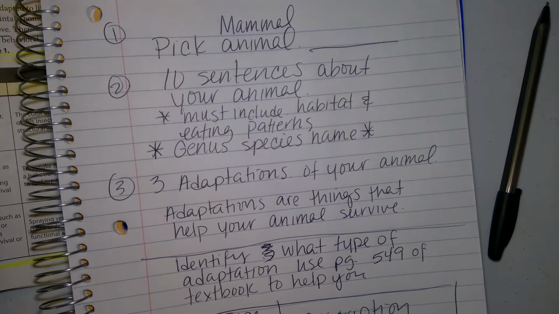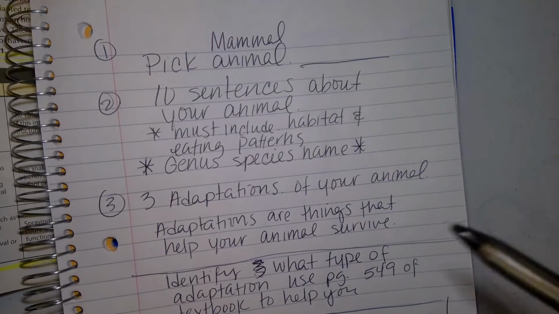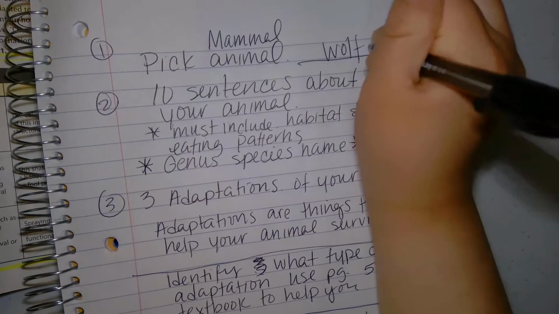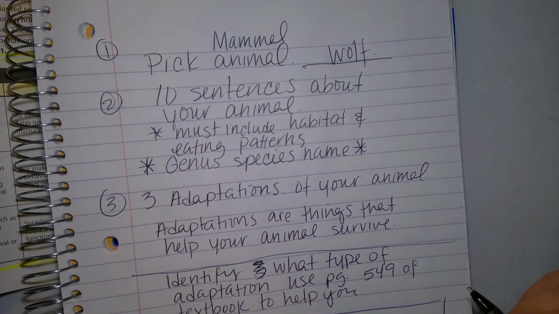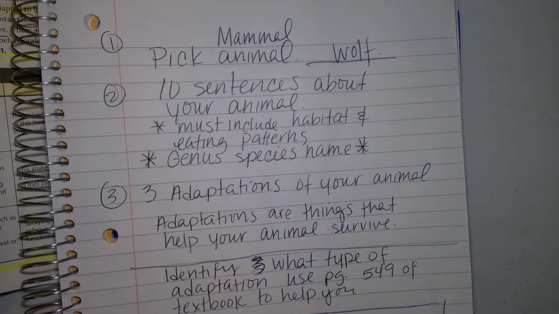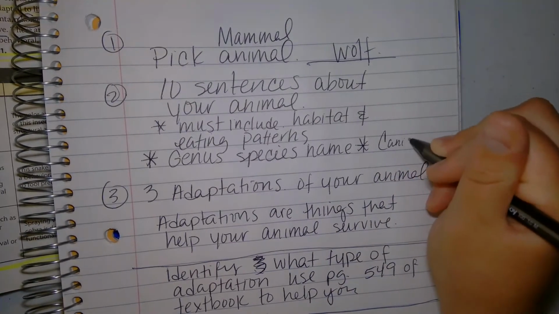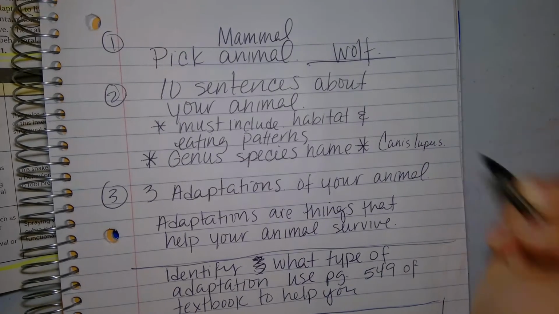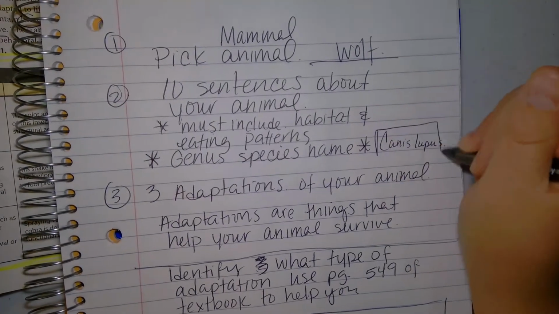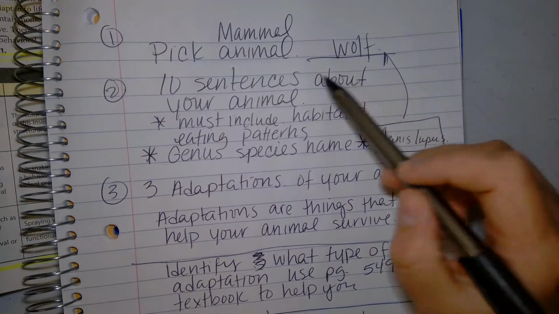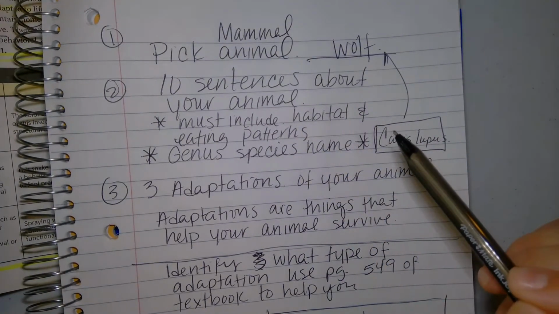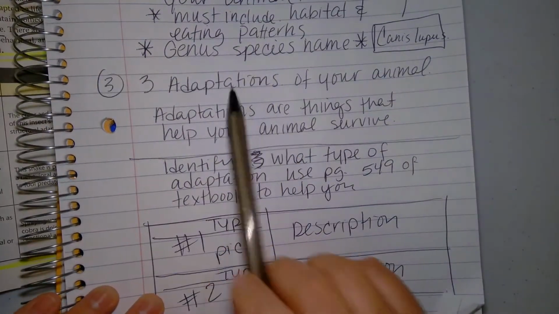Okay, so let's say you picked the wolf. I'm using this as an example. I don't care if you use this because I'm only giving you basics. When I Google and get the name, this one has a name of Canis lupus. That would be the scientific name that goes along with my wolf. That has to be somewhere within the 10 sentences that I'm writing. Boom. Done.